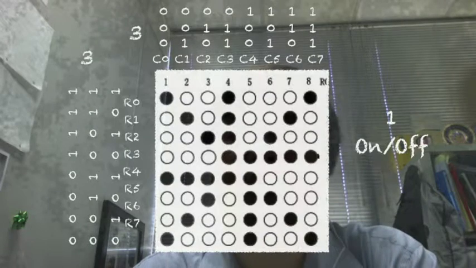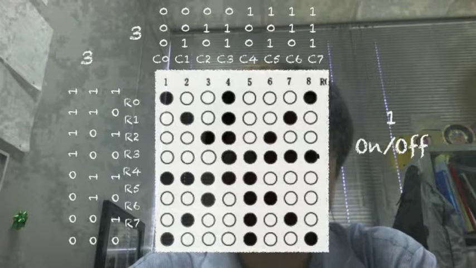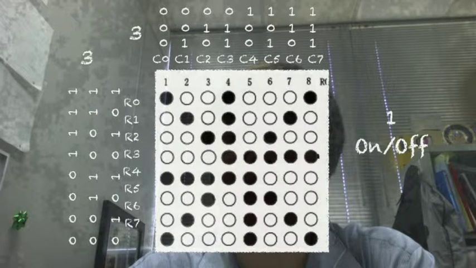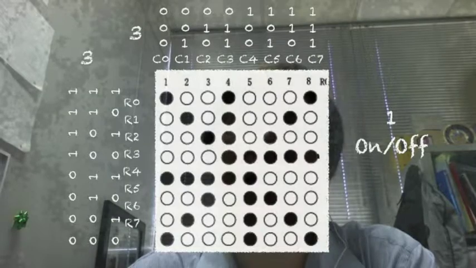In that case, we can use 3 bits, or 3 I/O pins, to select among the 8 lines, if we only want one line to be on at a time. So we need 3 for the columns and another 3 for the rows. Put them all together: 3 for columns, 3 for rows, and 1 pin for on and off. So we need about 7 or 8 lines to control our 8x8 LED matrix.